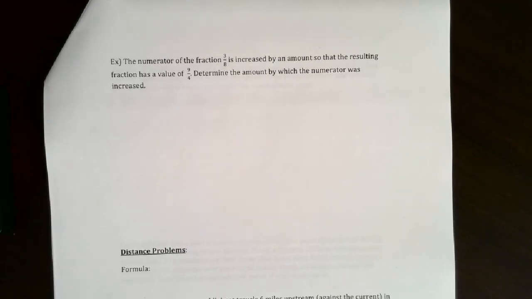Alright, so we have the numerator of the fraction 3/8. Just the numerator of the fraction 3/8 is increased by an amount so that the resulting fraction has a value of 9/4. Determine the amount by which the numerator was increased.